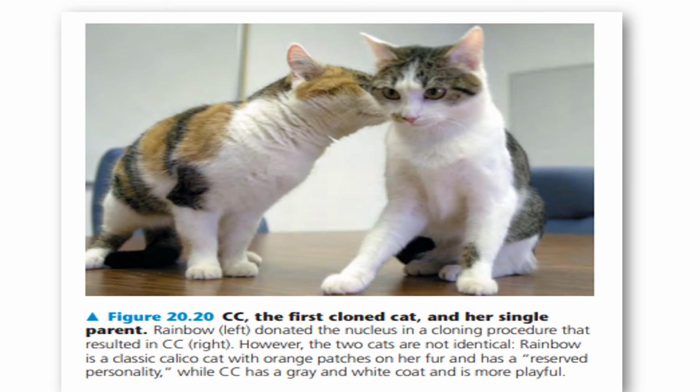Alright, so ito namang si Sissy, the first cloned cat and her single parent. Yung nakita niyo na rainbow on the left side, it donated the nucleus in a cloning procedure that resulted in Sissy. However, the two cats are not identical. Hindi sila magkapareho. Rainbow is a classic calico cat with orange patches on her fur and has a reserved personality, while CC has a gray and white coat and is more playful.